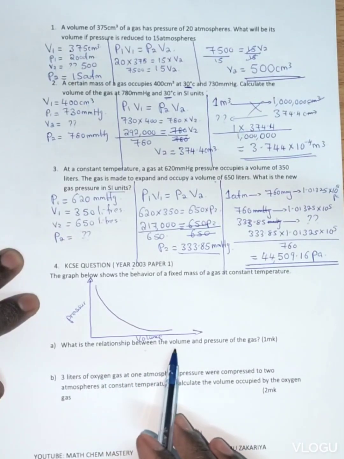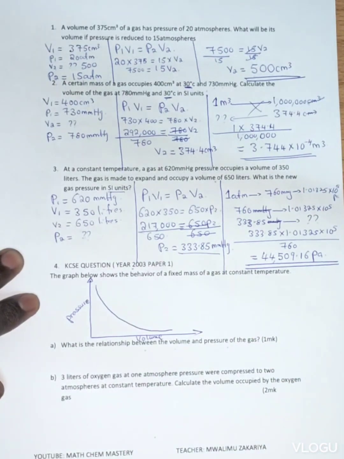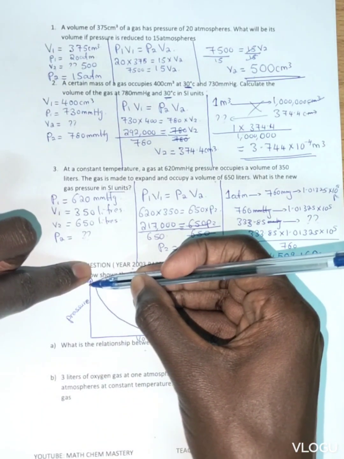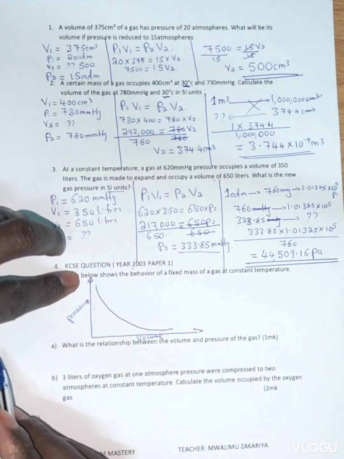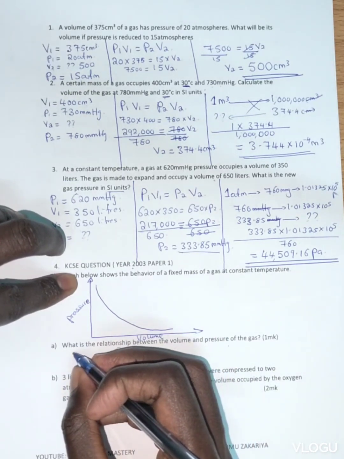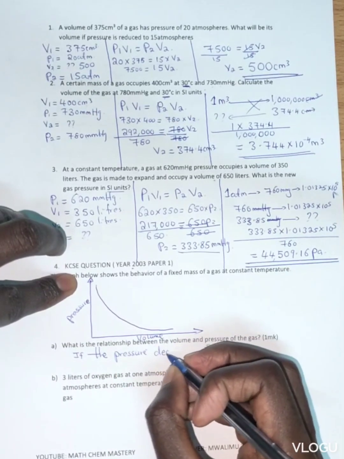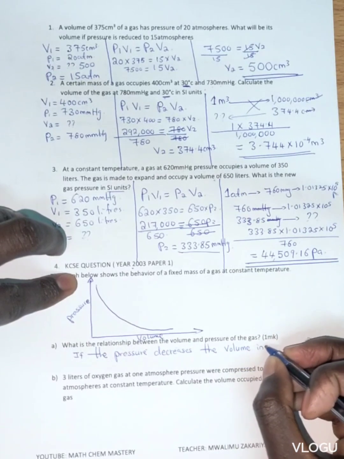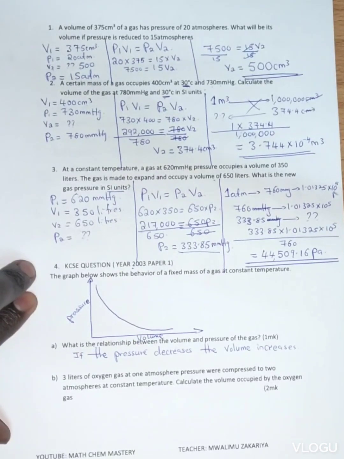Now, what is the relationship between the volume and the pressure? Always for Boyle's law, what we know is that if one increases, the other one decreases. Let's say we have a high pressure. If this high pressure decreases, we are saying now the volume increases. So what is the relationship? We can say if the pressure decreases, the volume increases. That is how we can relate them. If the pressure increases, we can have now the volume decreasing.